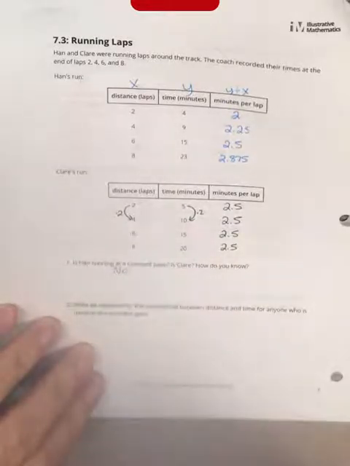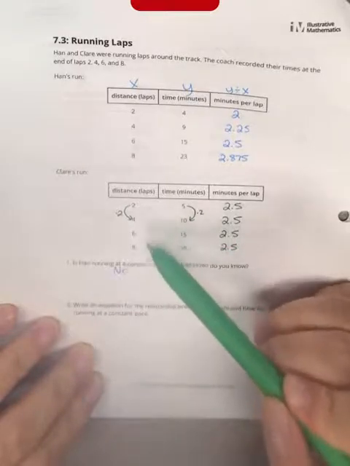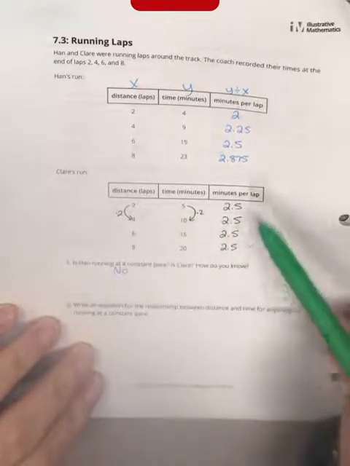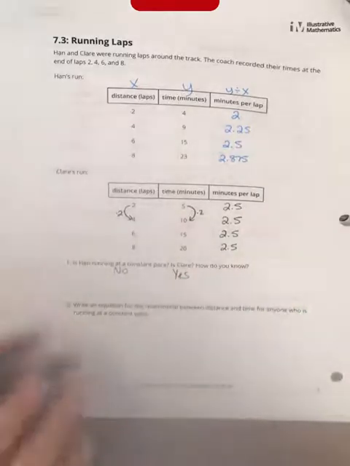What about Claire? Regardless of the number of laps she ran, her time stayed consistent. Therefore, she is running at a constant pace.